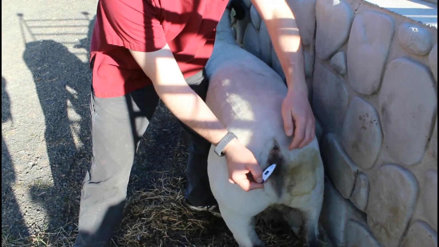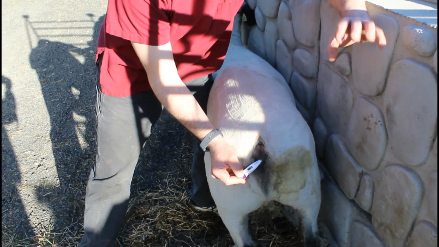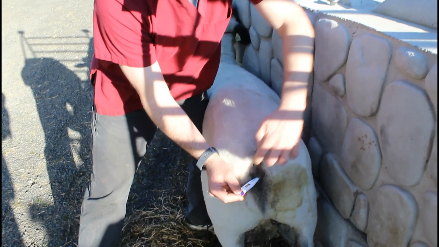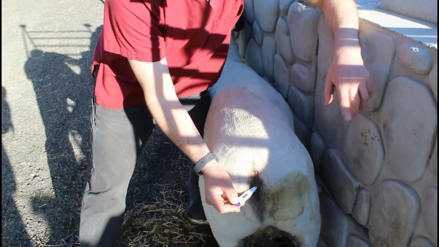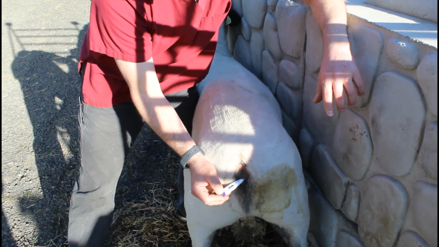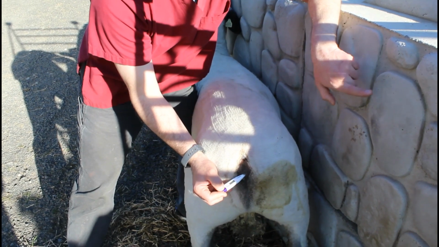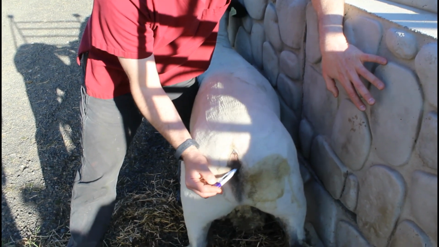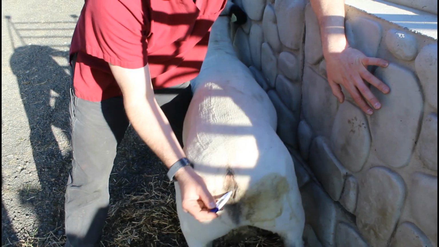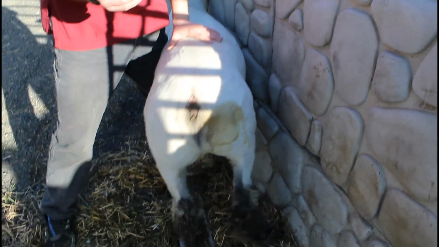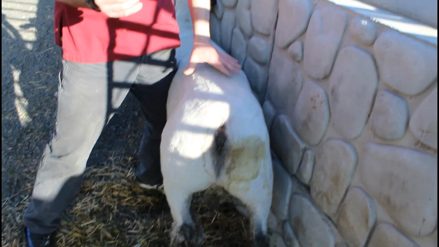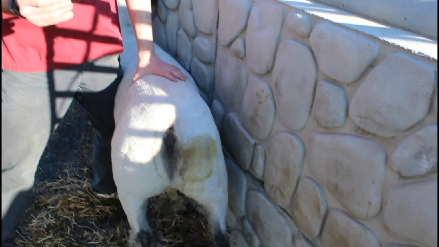Why do we push it to the wall? Because sometimes there is a lot of fecal content in the middle of the rectum, so if you put your thermometer right there, you might pick up an abnormal temperature. So it's always better to put it on the side, slightly introduced. Then we're going to wait. So right now the reading is 103.2. This is a little bit higher, but this animal has been handled a lot, so this is probably normal.